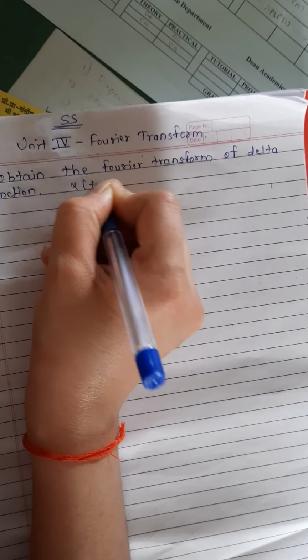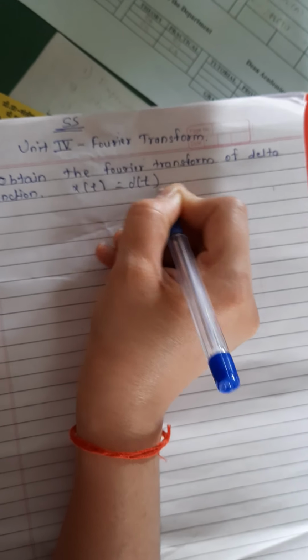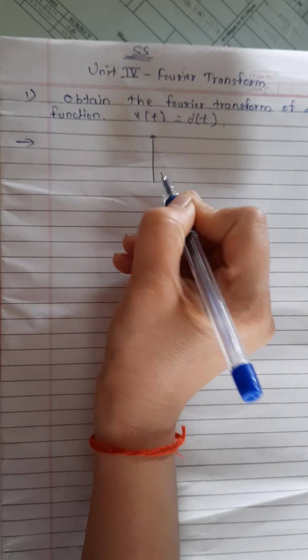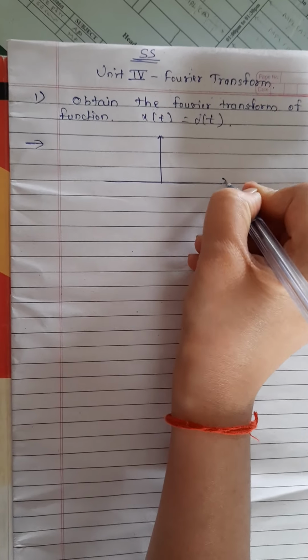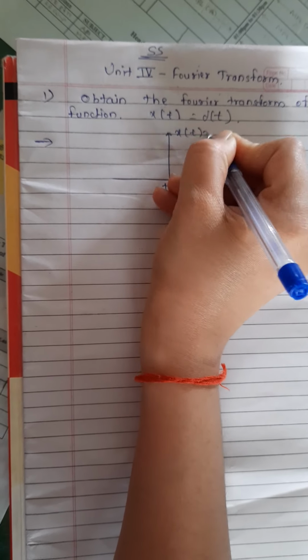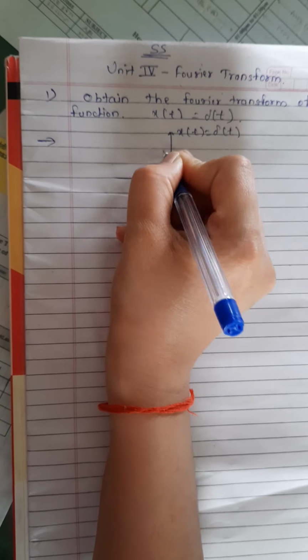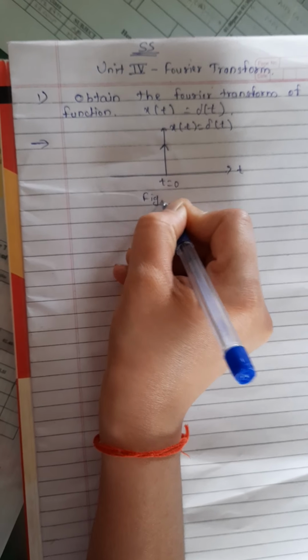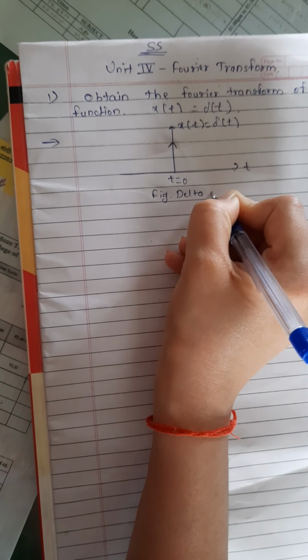So x of t is equal to delta of t. Now we have to draw the delta function. So first we draw the delta function here. This is t equal to 0. It is x of t is equal to delta of t. So this figure shows the delta function.